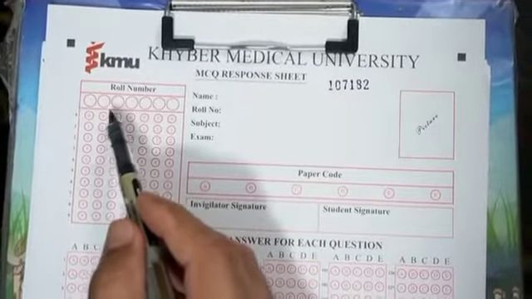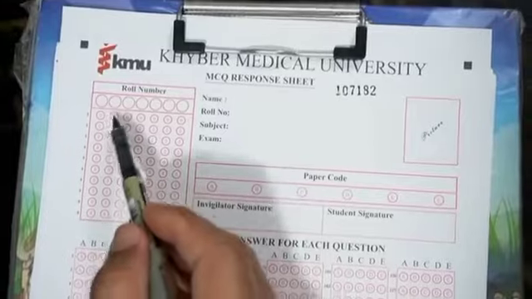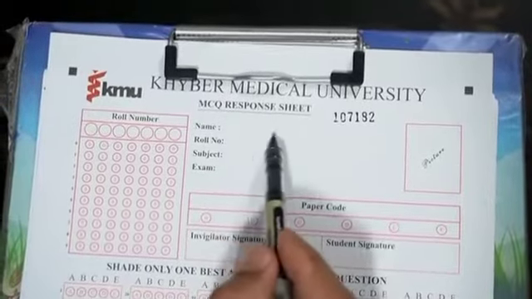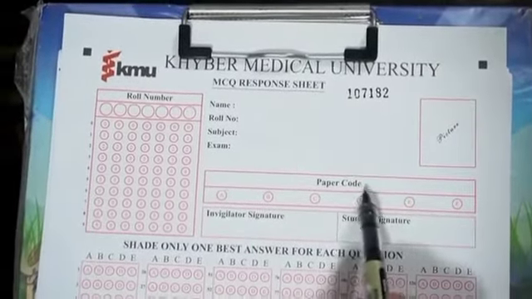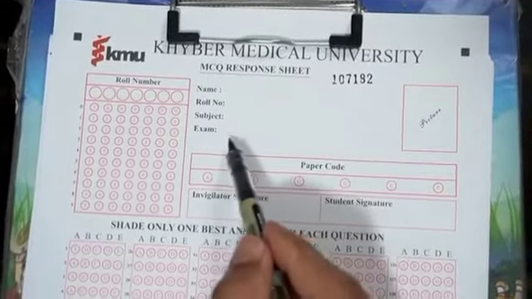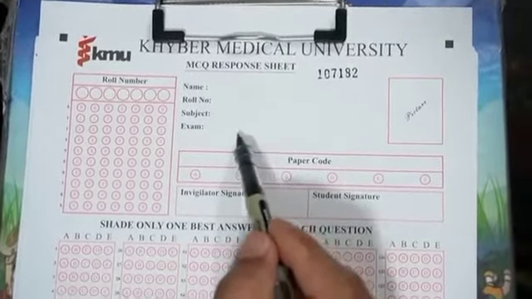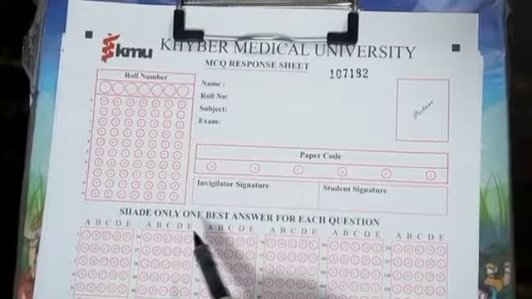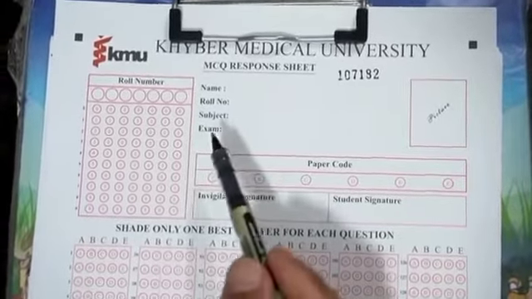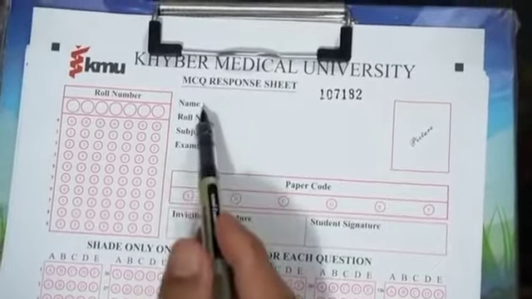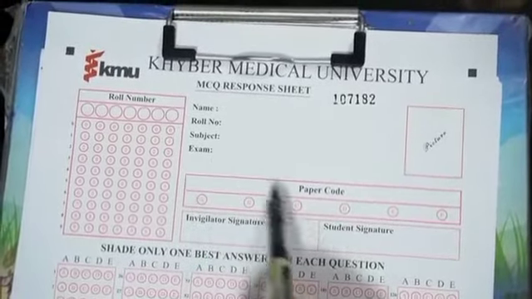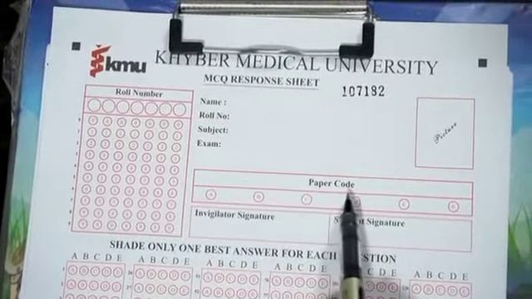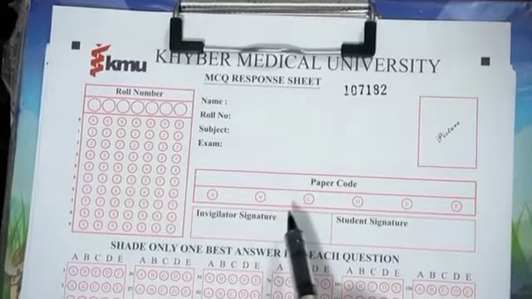This short video is aimed at providing you with some useful guidelines on how to write your roll number, name and paper code on the MCQs response sheet during your professional or semester-based examinations. But first of all, you need to understand some of the major mistakes students generally and most frequently make while writing their names, roll numbers, and paper codes on the MCQs response sheet, in order to learn how to avoid them during your upcoming examinations.